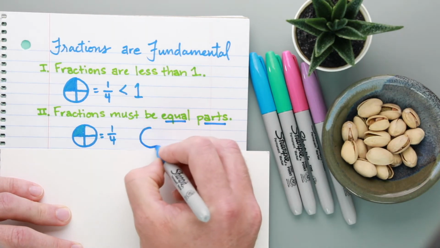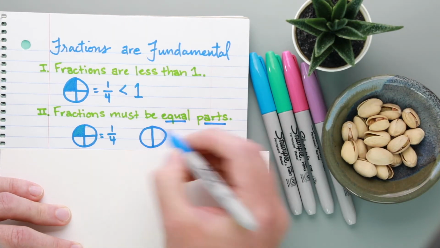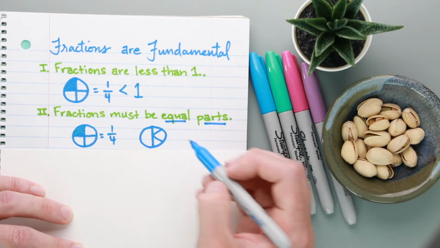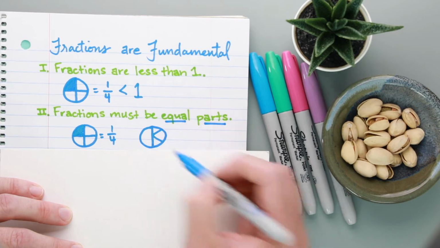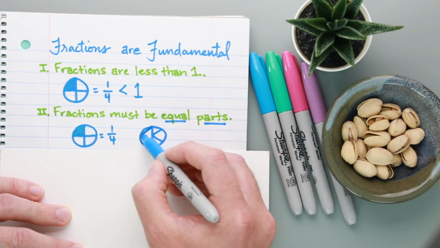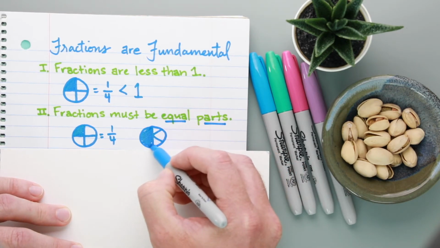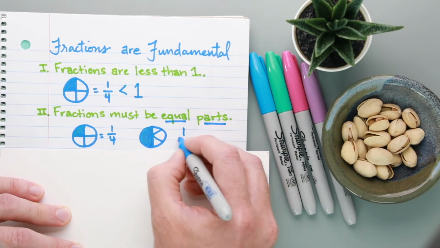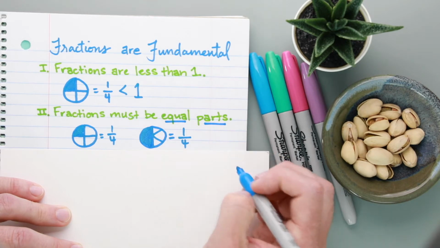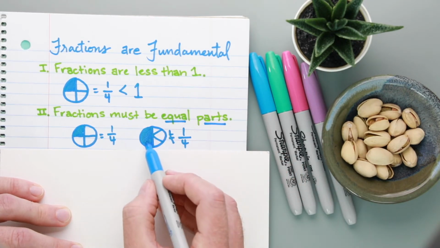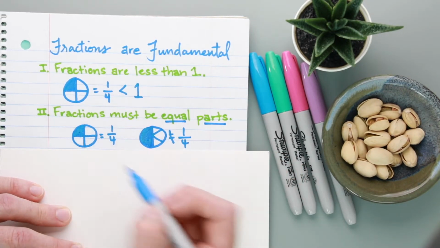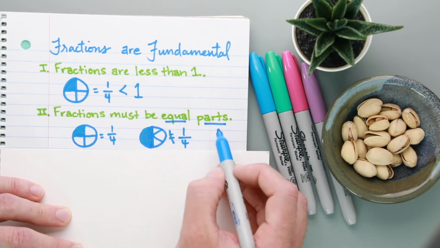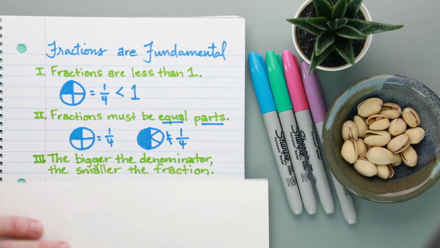However, if I have a pizza and I cut it up into 4 parts that are not equal, let's say something like this, sure, I've got 1, 2, 3, 4 parts, but if I cut myself a slice that's this big, and I share it with 3 of my friends saying that's 1/4, they might have a problem with that. You see how much bigger that 1/4 is than that 1/4? This isn't 1/4 at all. Fractions must be equal parts. All right, on to number 3.